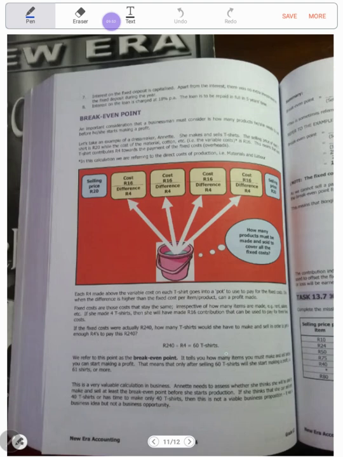It tells you how many items you must make and sell before you can start making a profit. That means that only after 60 t-shirts will she start making a profit, i.e. if she makes 61 t-shirts or more, she will make a profit. This is a very valuable calculation in business.